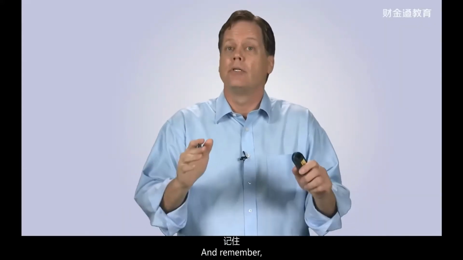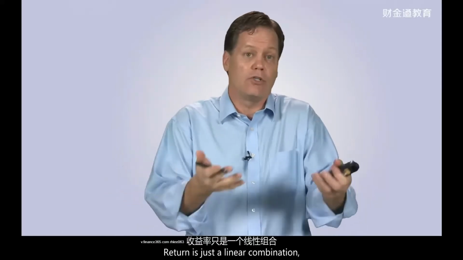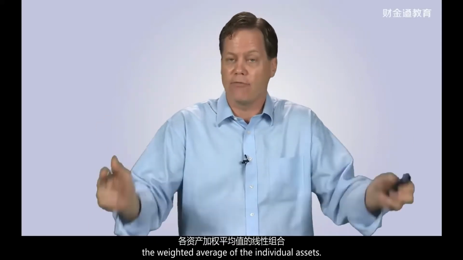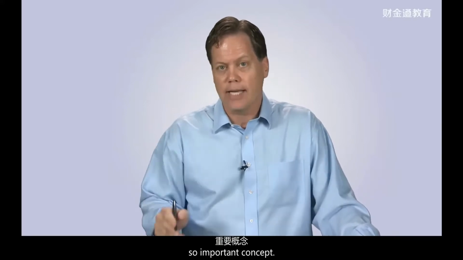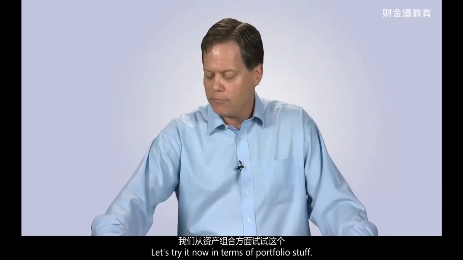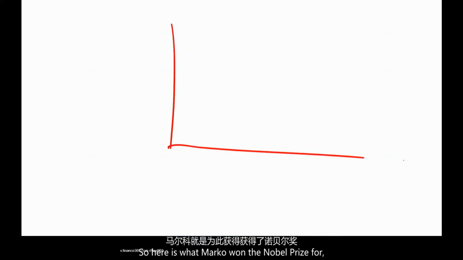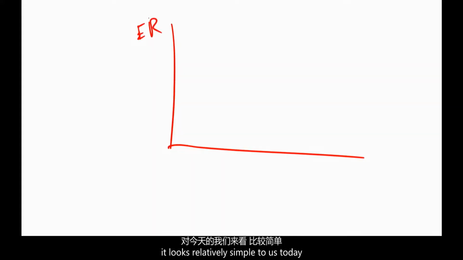And remember, it doesn't impact return. Return is just a linear combination. Okay? Weighted average of the individual assets. All right? Okay, so important concept. Let's try it now in terms of portfolio stuff. So here's what Markowitz won a Nobel Prize for. It looks relatively simple to us today.